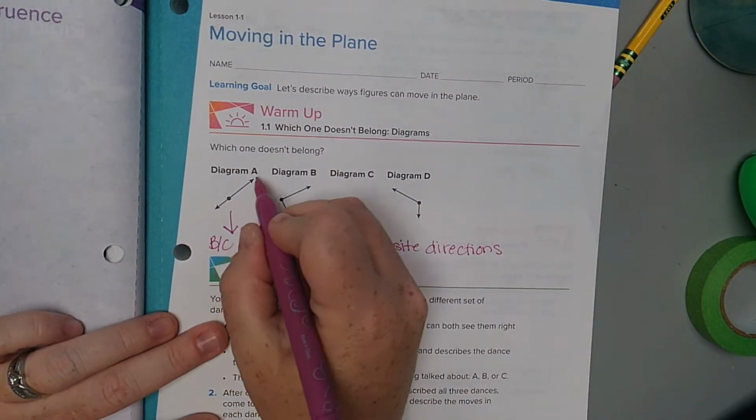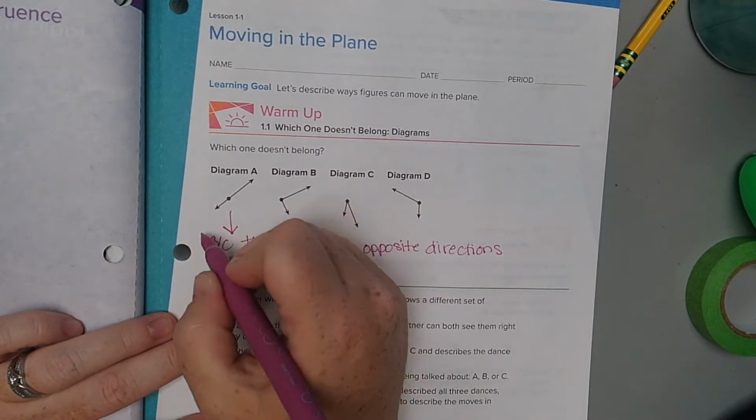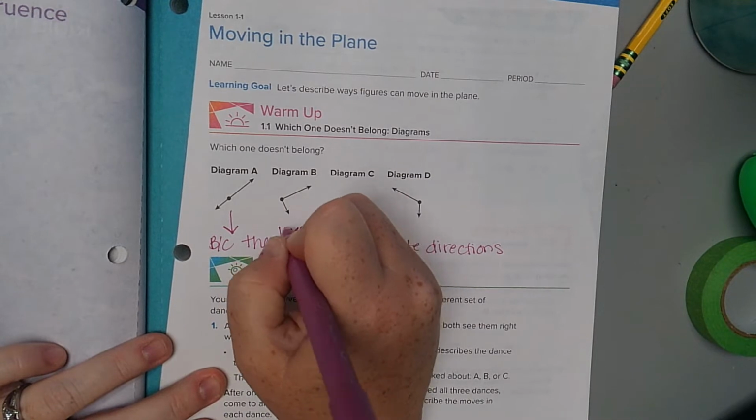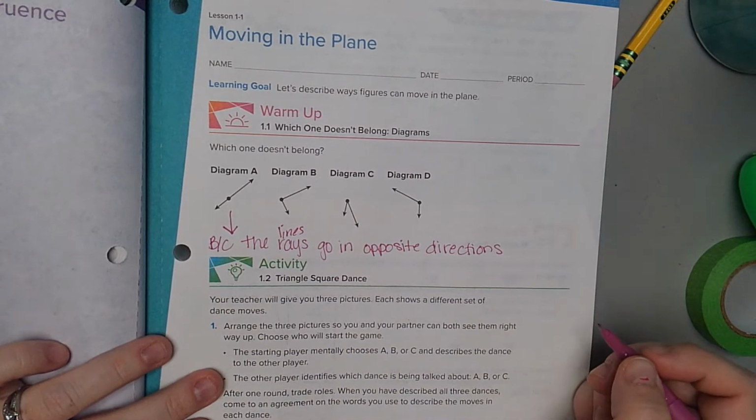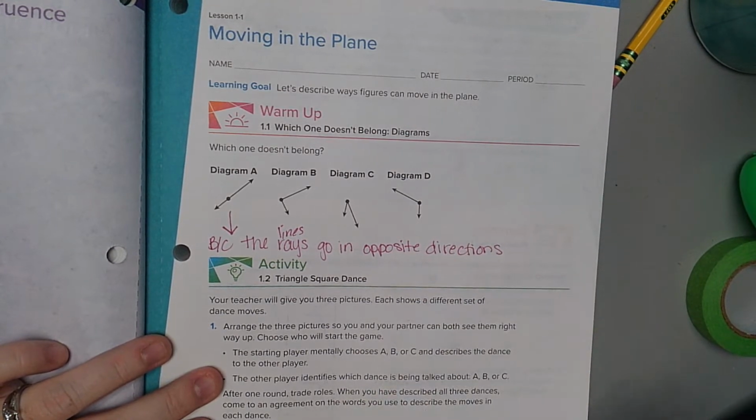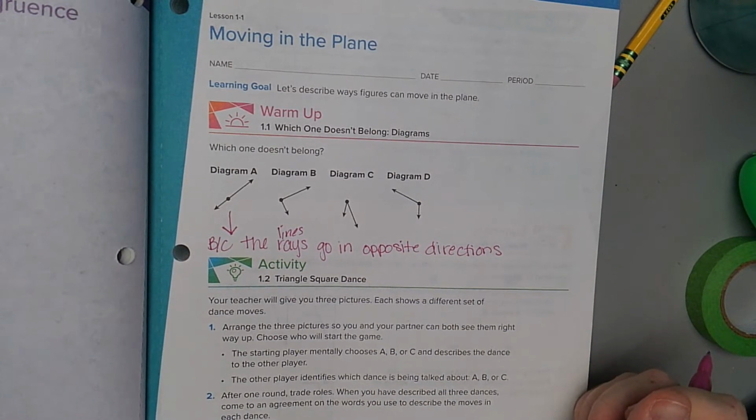We have one that goes up and right, one that goes down and left. You might have said the lines. You need to come up with a reason for B, C, or D. Write it in your book, but then also type it in your response as well.